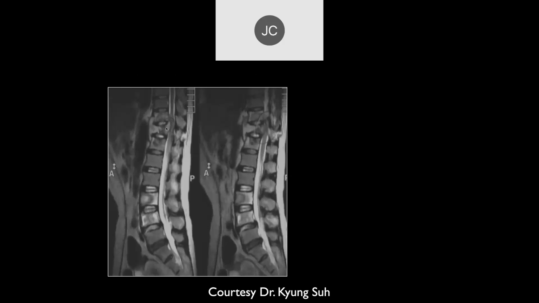So it's very typical of chronic malignancy. But there are some chronic slower infections that can do that as well, which is the case here.